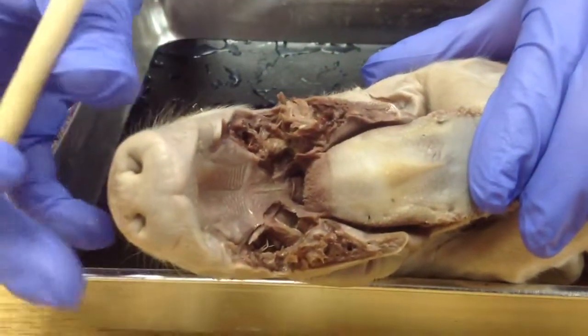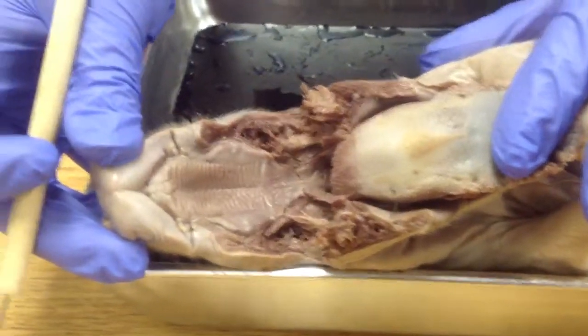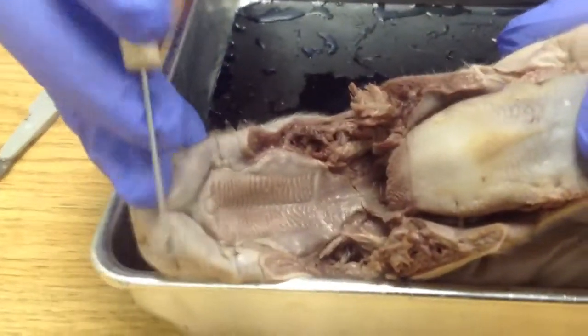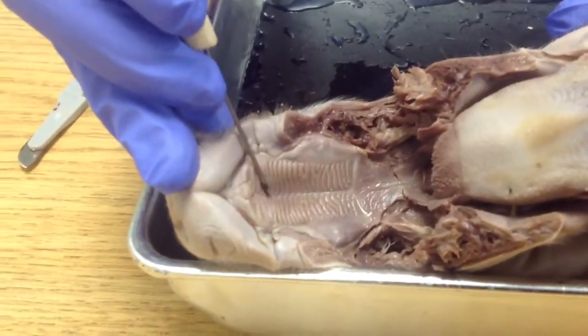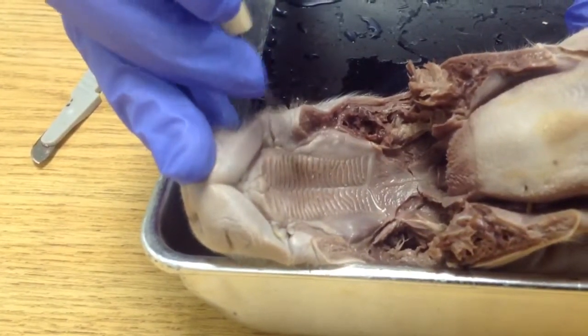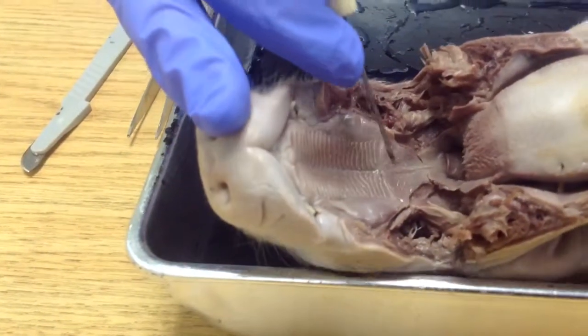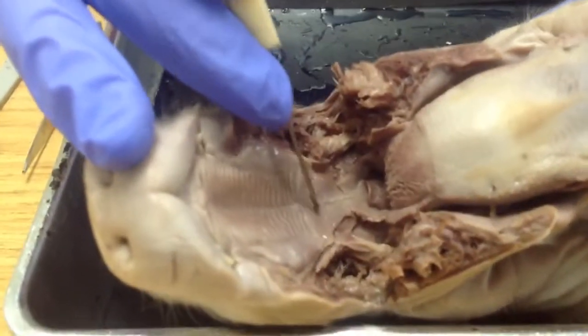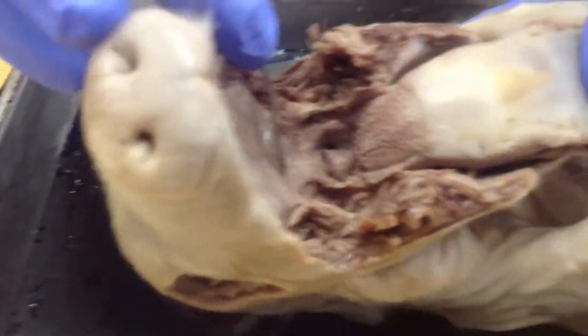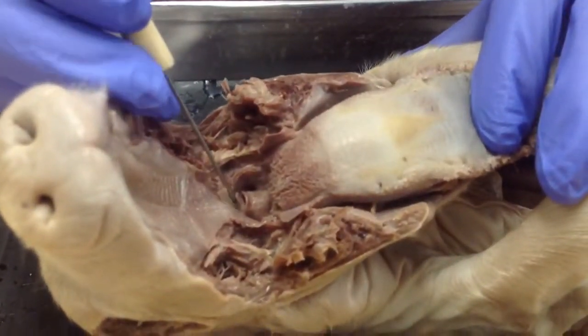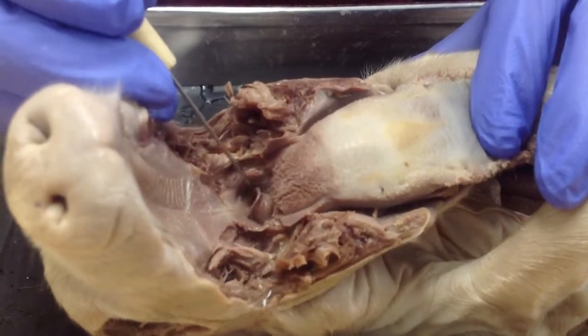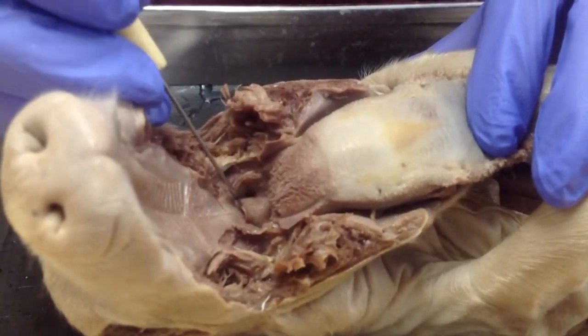So, taking a look in here, first thing you want to note, there is the hard palate. It's got all the fun ridges and bumps on it, surrounded by a background of bone, so it's nice and hard. Then it moves down to the soft palate right here. There's no bone behind it. And then as you go down here, there's this little flap of skin or cartilage right there, and that's called the epiglottis.